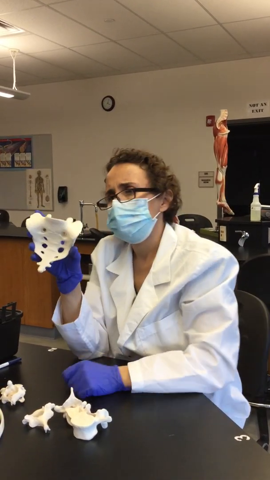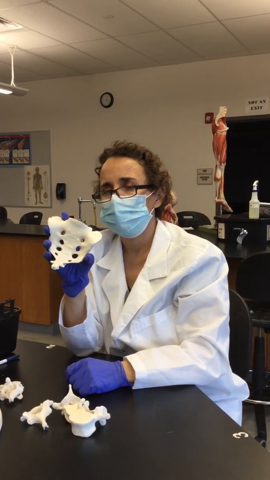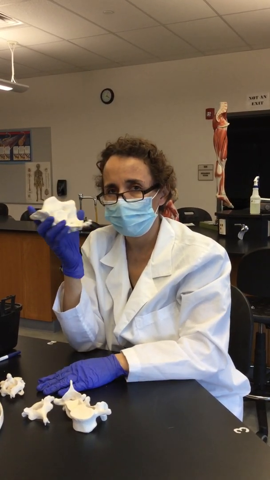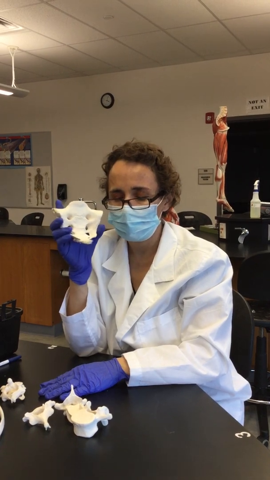Okay, so I think that's all that I have for the spinal column, the markings in the articulated spinal column.